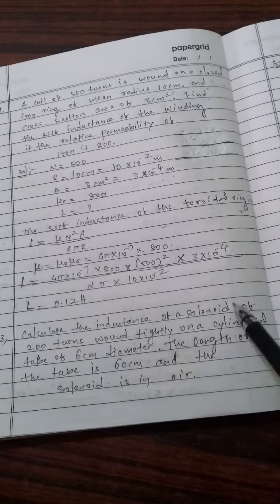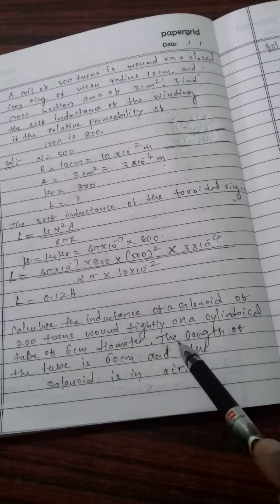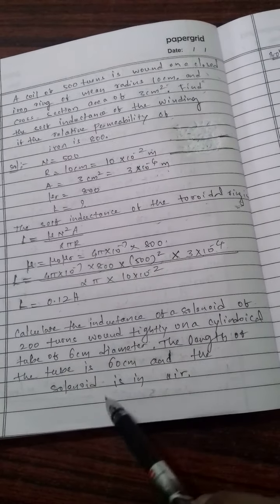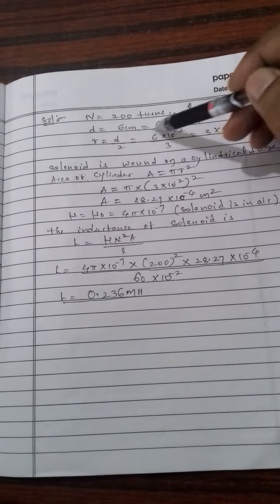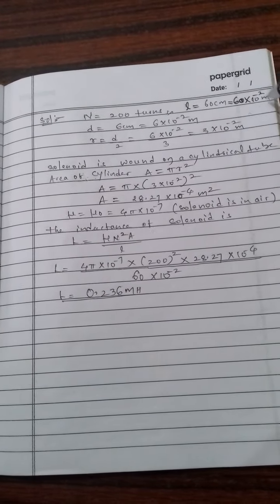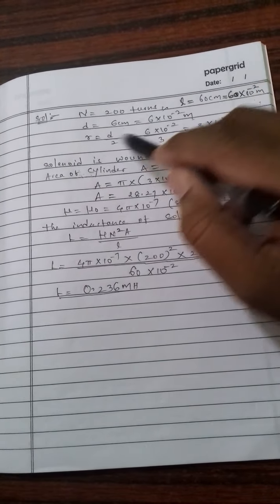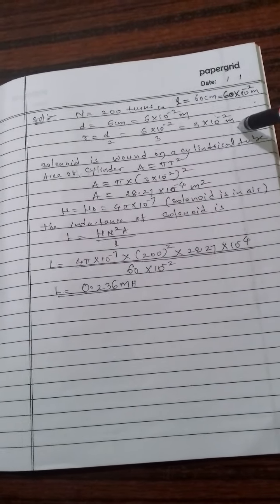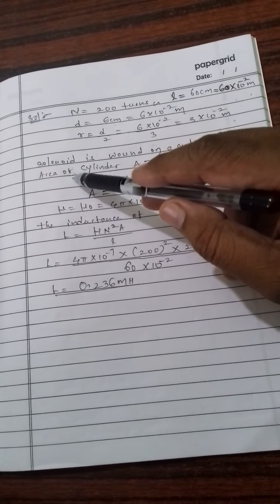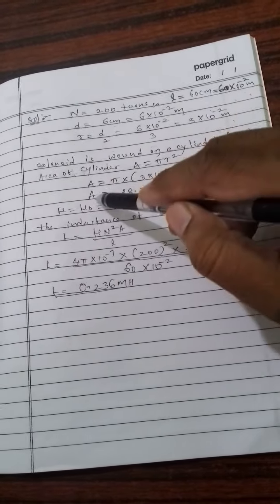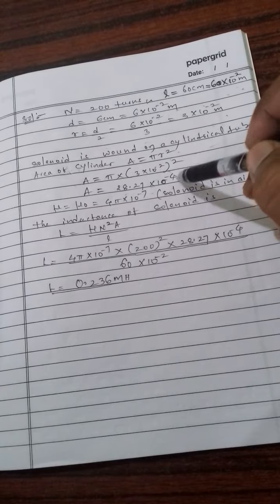Calculate the inductance of a solenoid of 200 turns wound tightly on a cylindrical tube of 6 cm diameter. The length of the tube is 60 cm and the solenoid is in air. Solution: N is equal to 200 turns, L is equal to 60 cm, that is 60 into 10 raised to minus 2 meters. D is equal to 6 cm, so R is equal to D by 2, which is 3 into 10 raised to minus 2 meters. The area of the cylinder is A is equal to pi R square, so A is equal to pi into 3 into 10 raised to minus 2 square, which is 28.27 into 10 raised to minus 4 meters square.